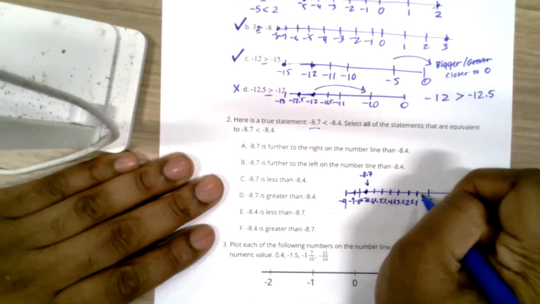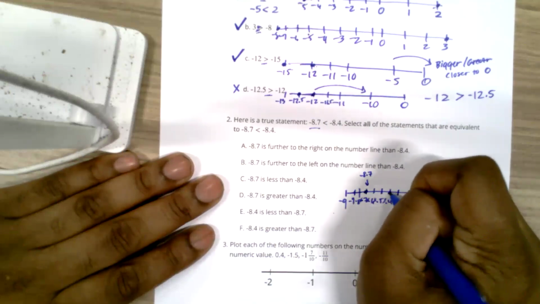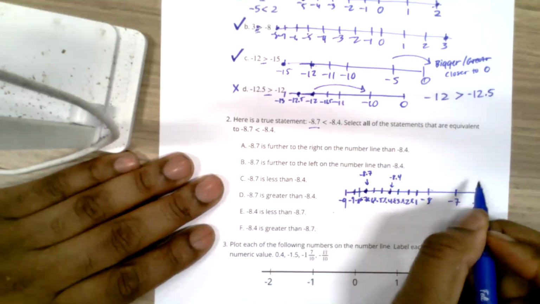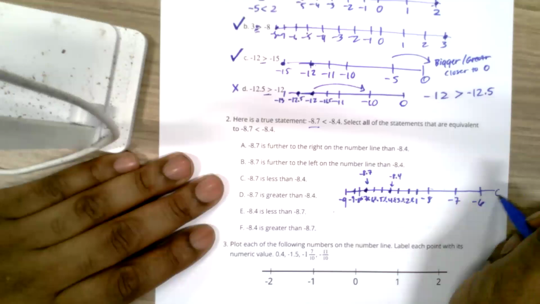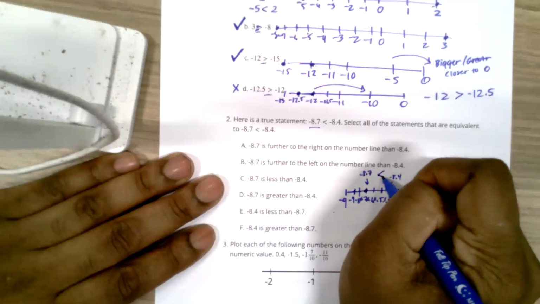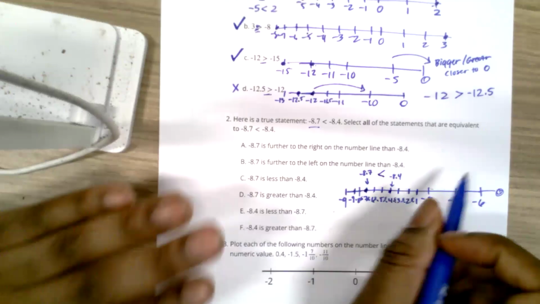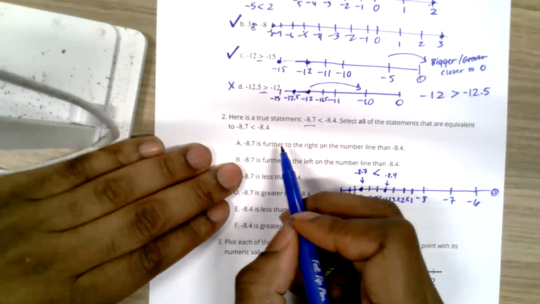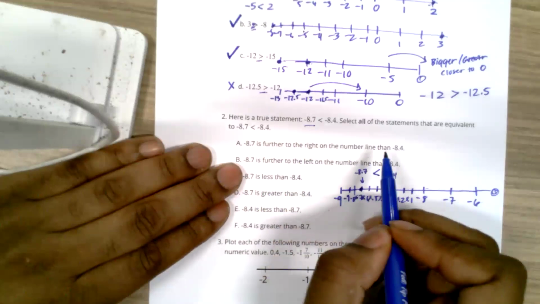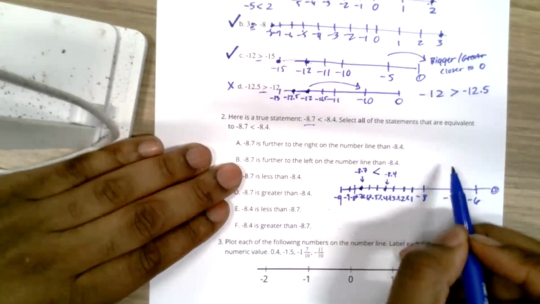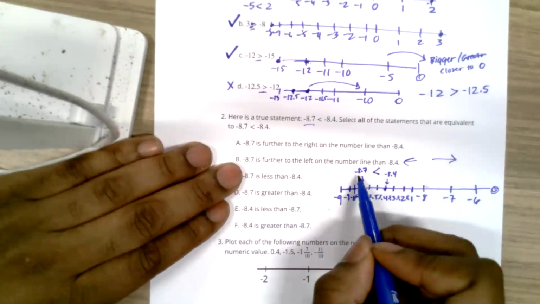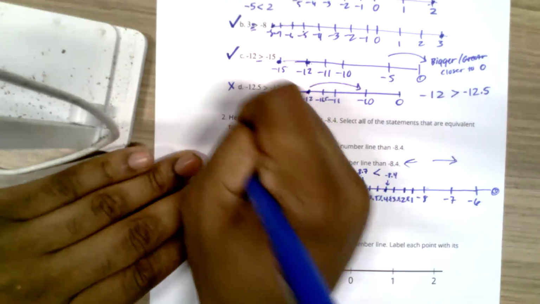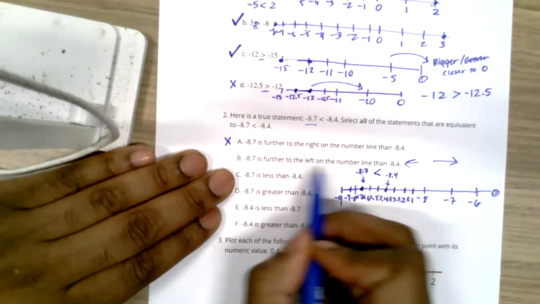And negative 8.4 is here. Since negative 8.4 is closest to 0, that makes it greater than negative 8.7. Now we have to figure out why. Is negative 8.7 further to the right on the number line than negative 8.4? No. Is negative 8.7 further to the left?